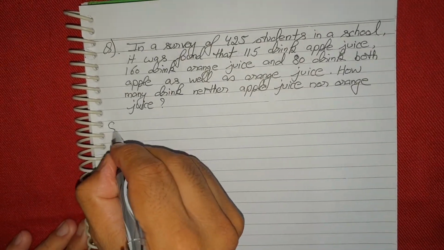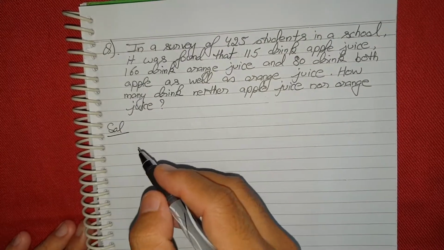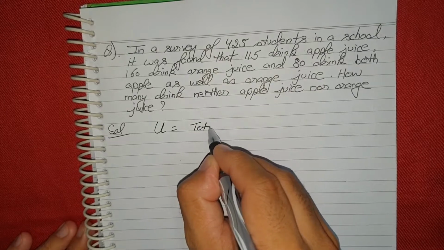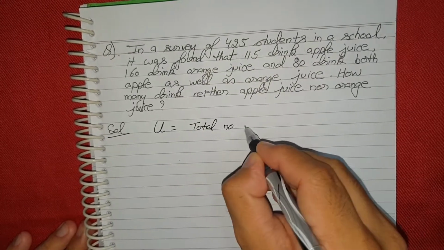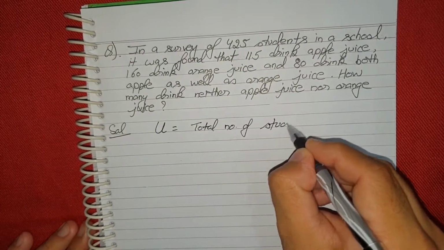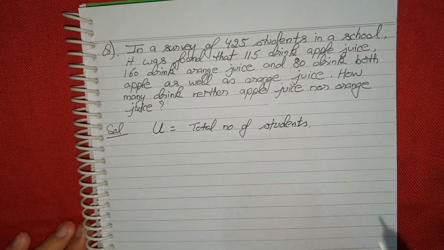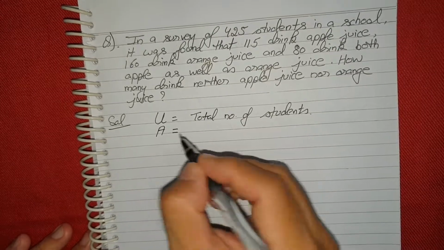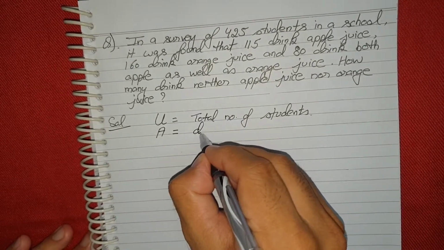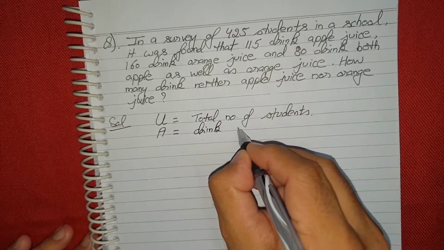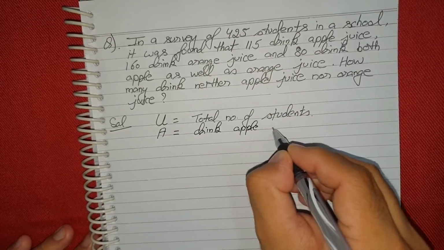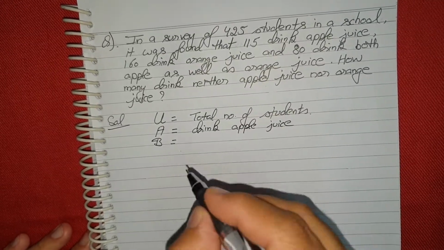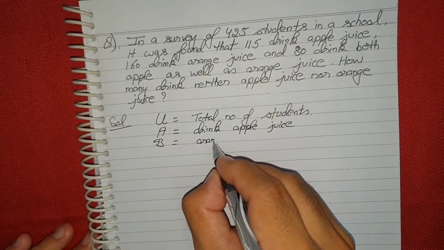So starting with the solution. We can take U as the universal set, which is the total number of students. Now take A as the set of students who drink apple juice, and B as the set of students who drink orange juice.